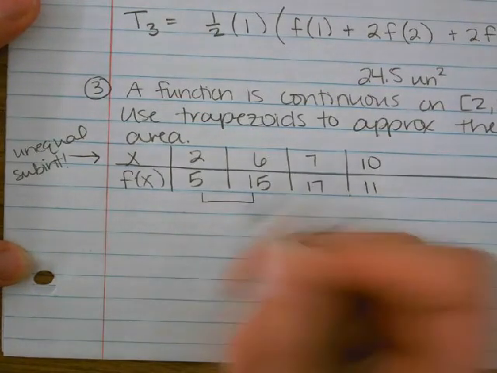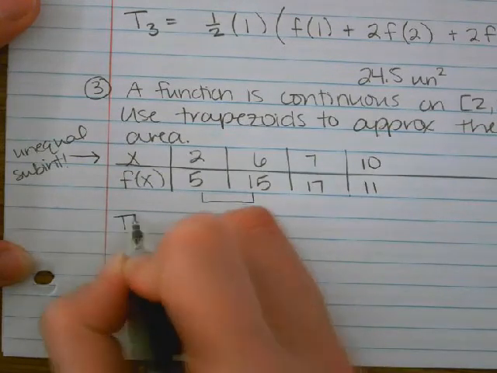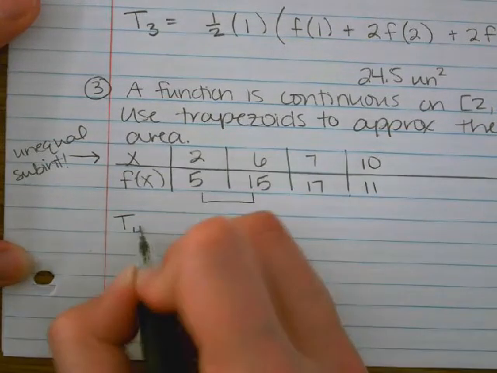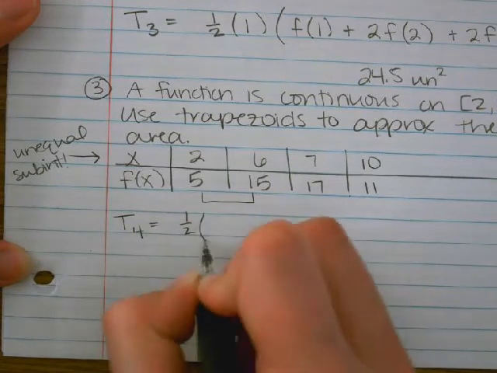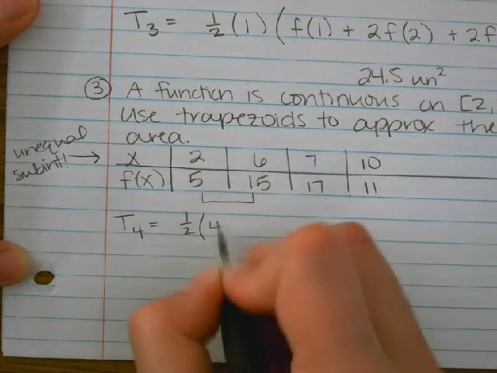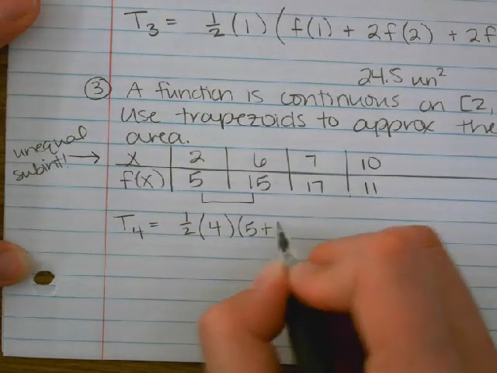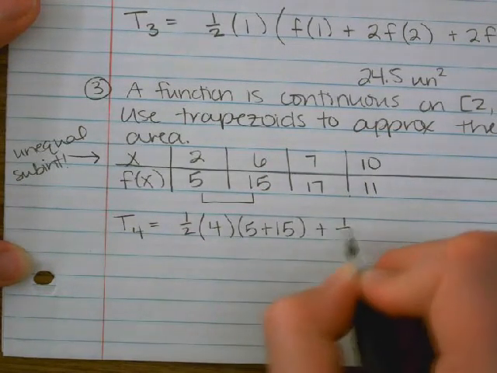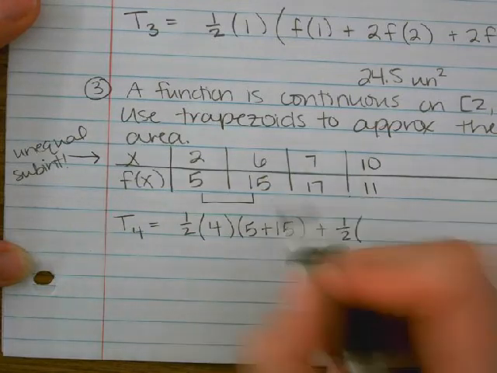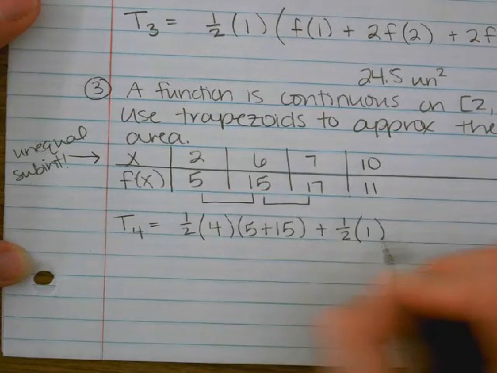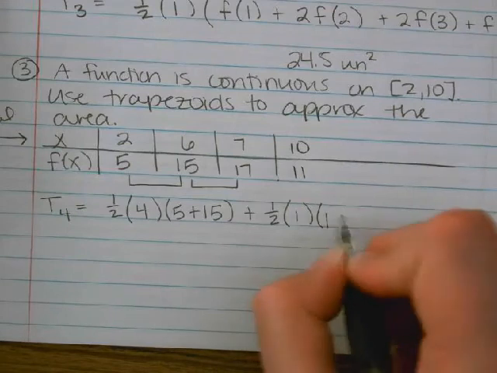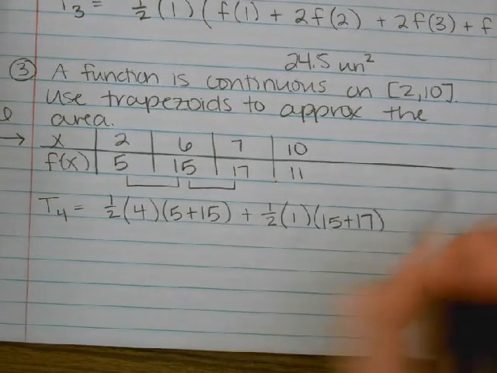So our first trapezoid, 1, 2, 3, there's 3 of these. Our first trapezoid is 1/2. The width of this is 4, so that's the height of the trapezoid, and then the left base and right base. And then we've got 1/2, the height of the next trapezoid is 1. And then we've got the left base and the right base.